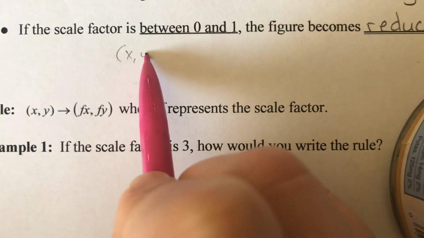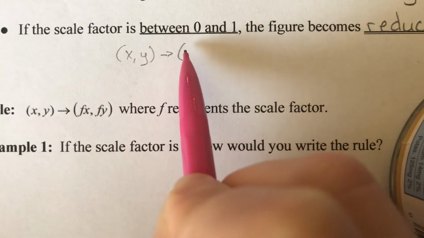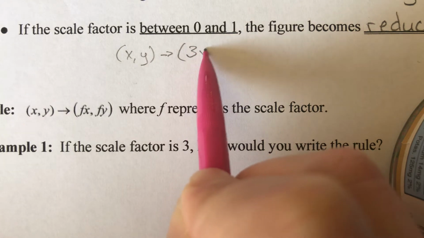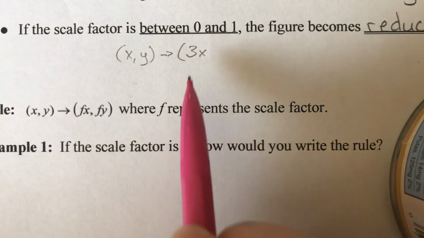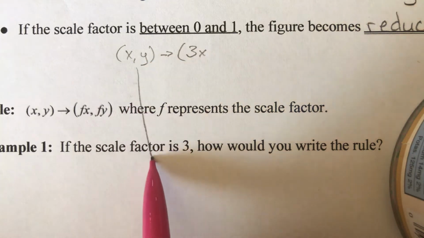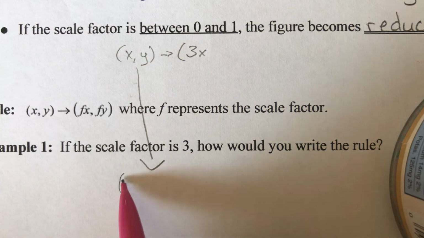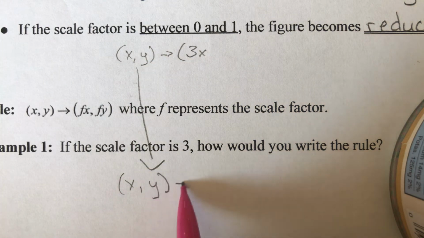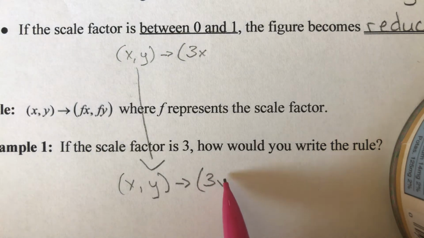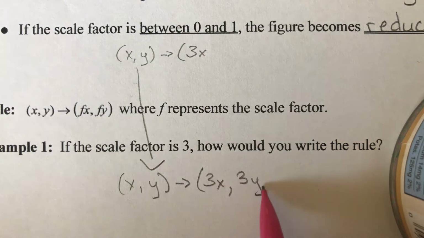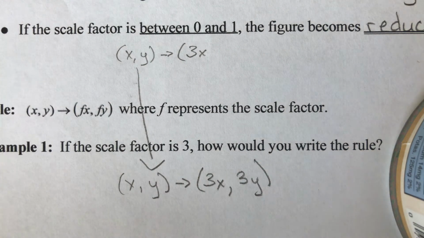We have the original x, y, and then we're going to do 3 times x. I'm writing this in the wrong spot, aren't I? Bring that down here. x, y becomes 3 times x, and 3 times y. So that's it, just multiplication.